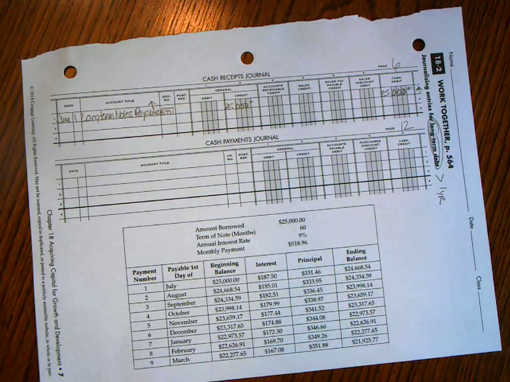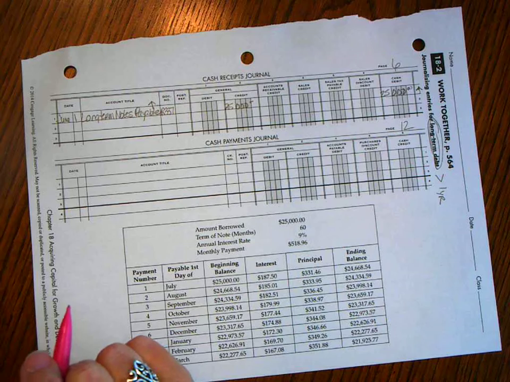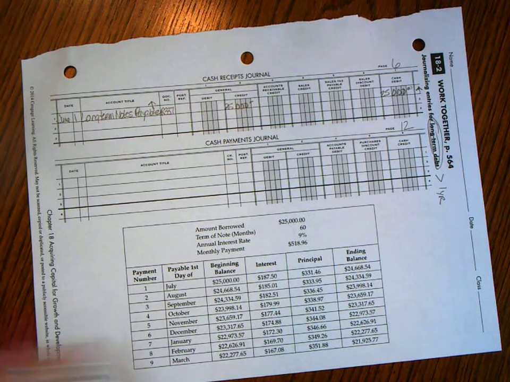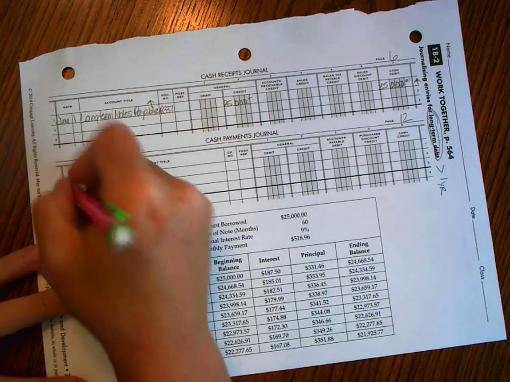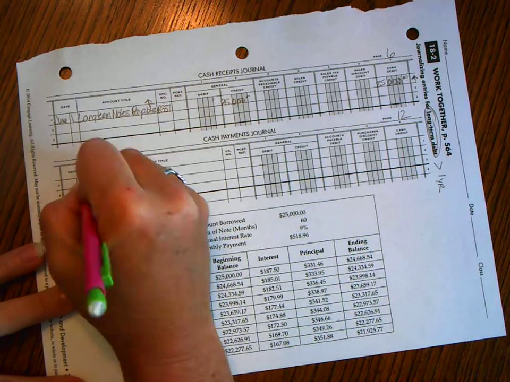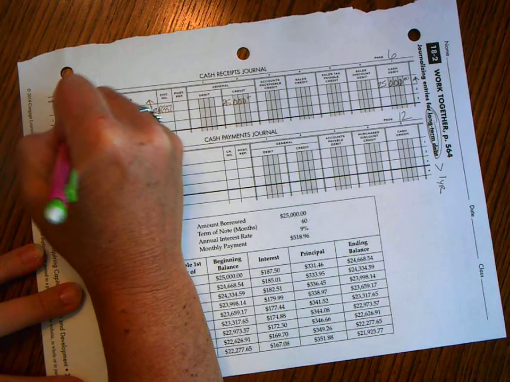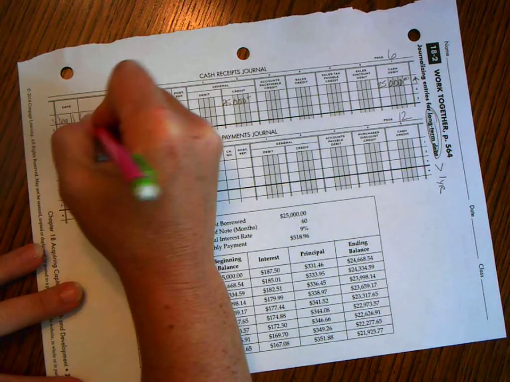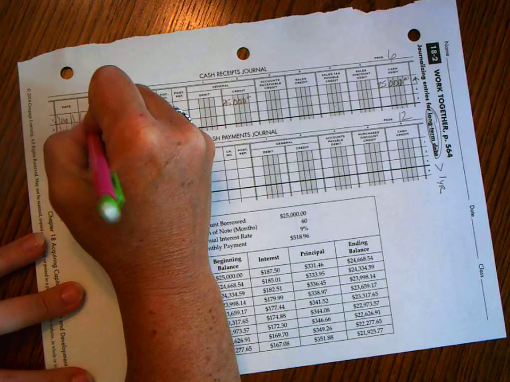Then on July 1st, we're issuing 20-year, 6%, $5,000 bonds for a total of $200,000. So it's multiple bonds, but grouped together to be a total of $200,000. Again, this is July 1st, and this is bonds payable.